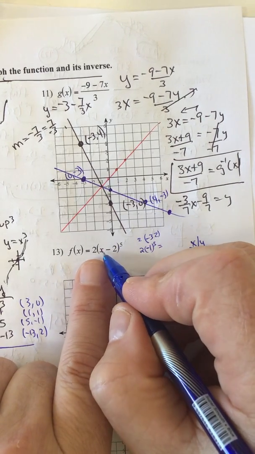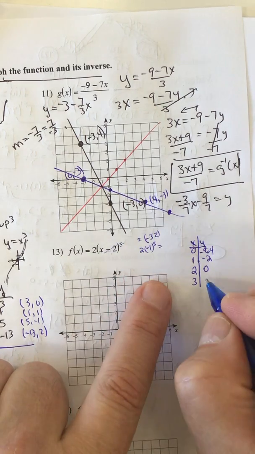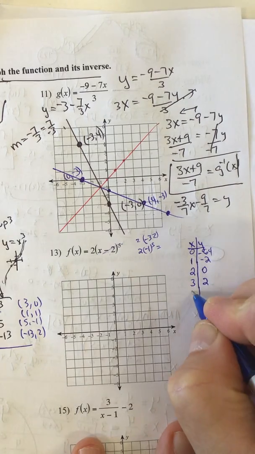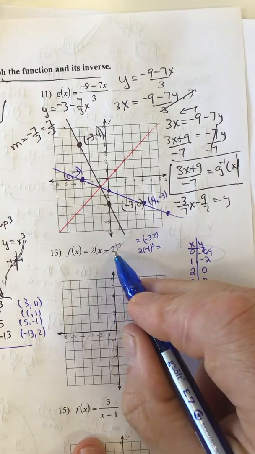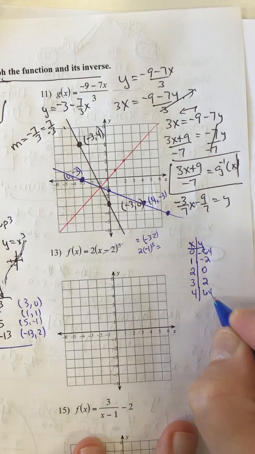If I stick a 3 in there, 3 minus 2 is 1. 1 to the 5th is still 1. 1 times 2 is 2. We could go 4 maybe. If I stick a 4 in there, I get 2. 2 to the 5th is 32. Times 2 is 64. So it got big right from there.